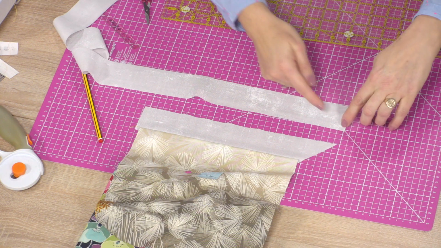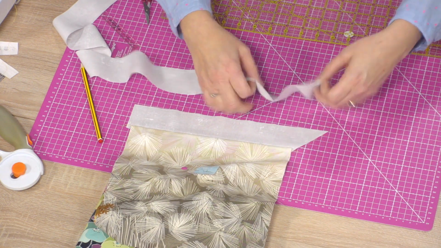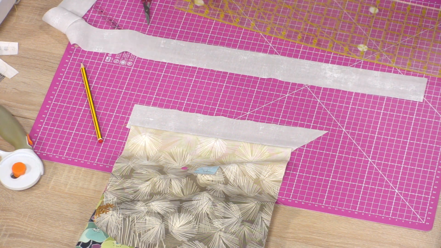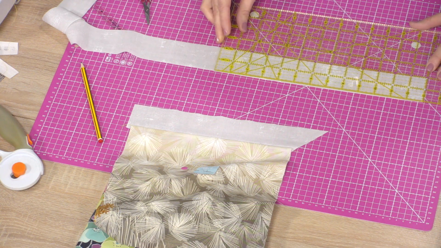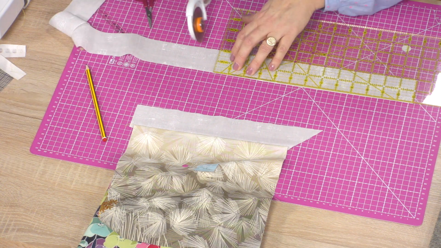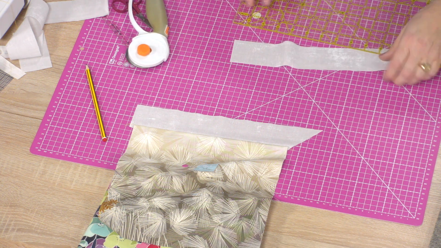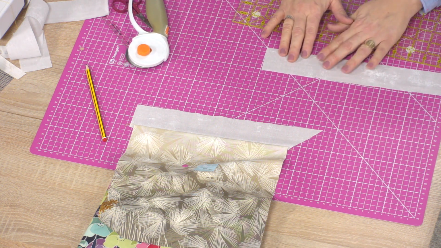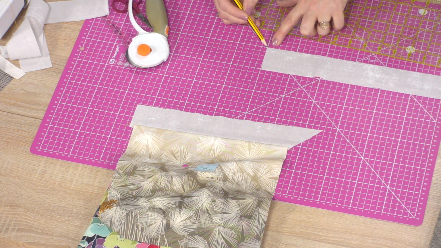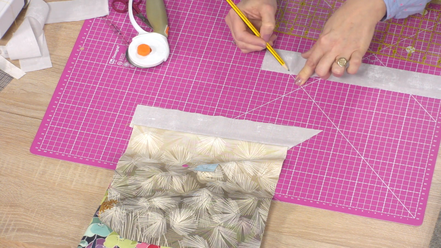I now need to cut it the opposite way. So it will need to go this way. So it needs to be cut. I'm going to cut my length first, which is 13 inches. So I'm going to cut my strip first, and then I'm going to line it up here. So I'm lining it up so that my corner right here is right on to that 45-degree angle line, because I now want to cut it this direction.